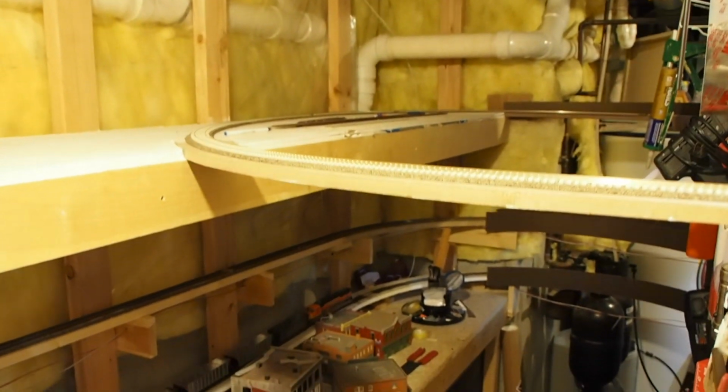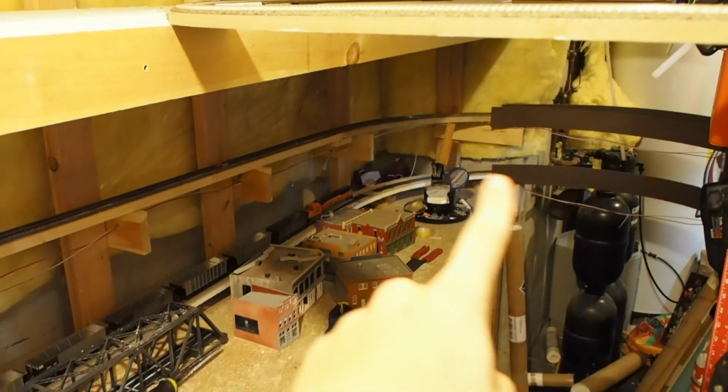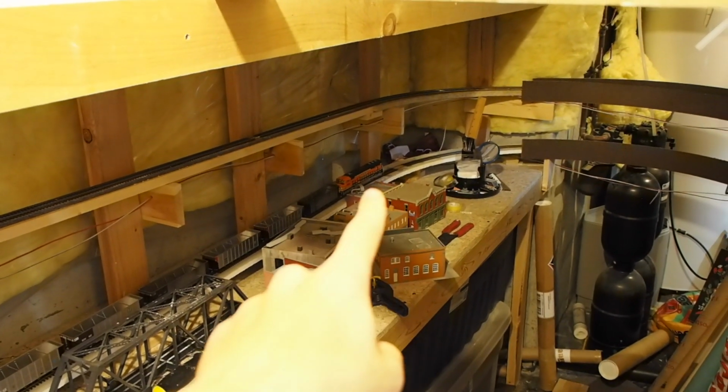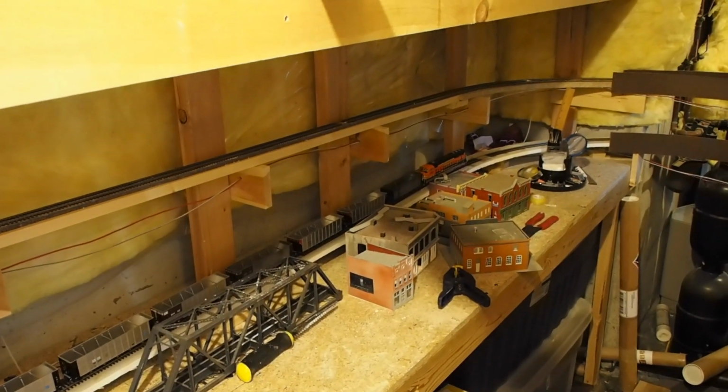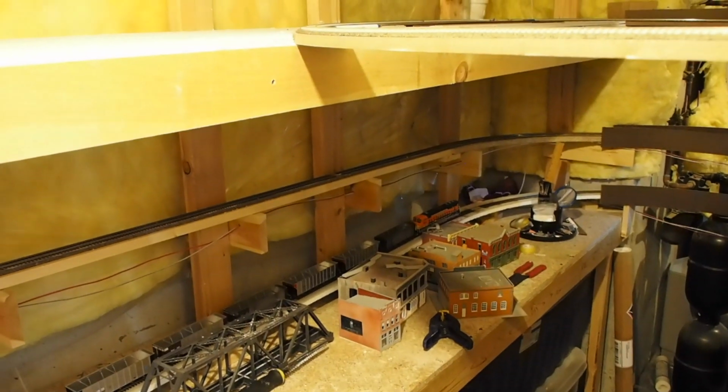There's also a reverse loop at the bottom of the grade. It's actually right there. You can see a DPU unit there. It's this lower track. That's a reverse loop. Got the coal train on it right now. And we'll see how that looks, or how that works in a bit.